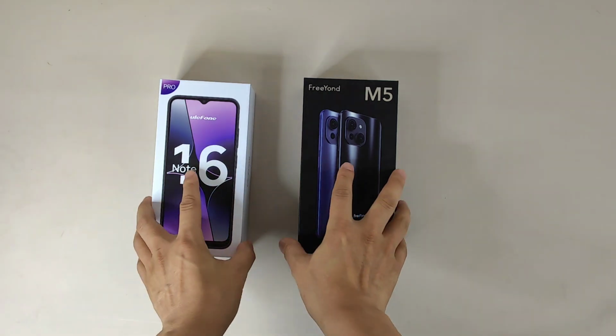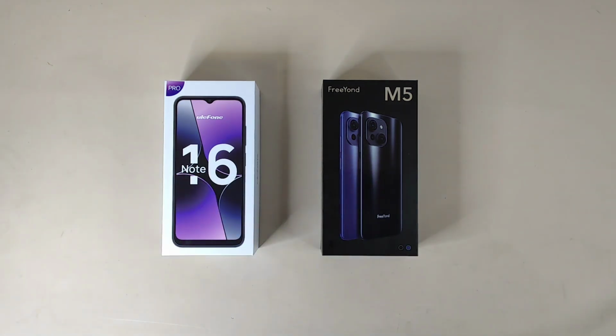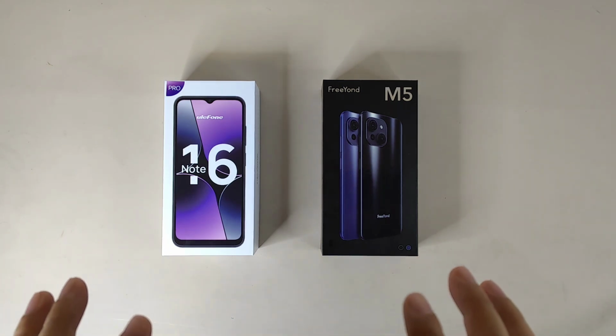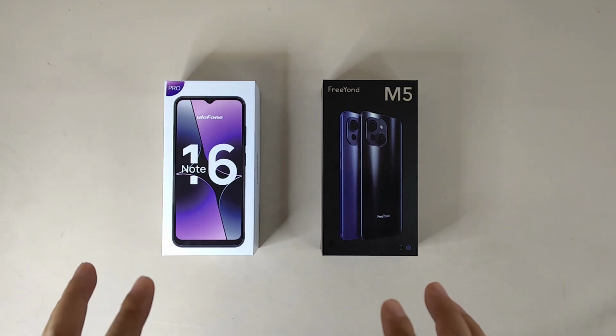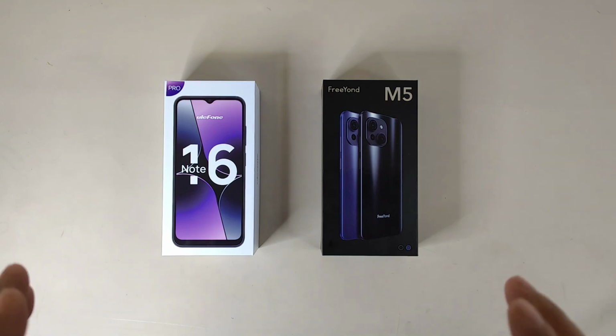So today I'm going to have a very quick and very simple comparison video about these two devices, because both of them have very similar specifications and designs, and the prices of both are very attractive.